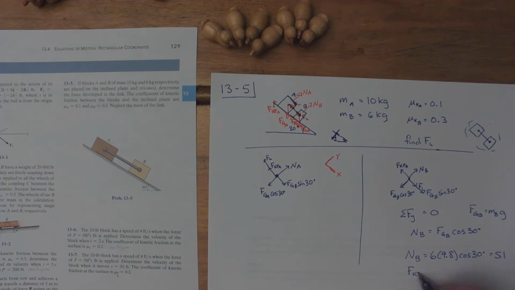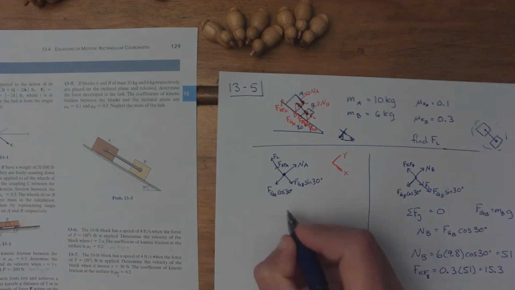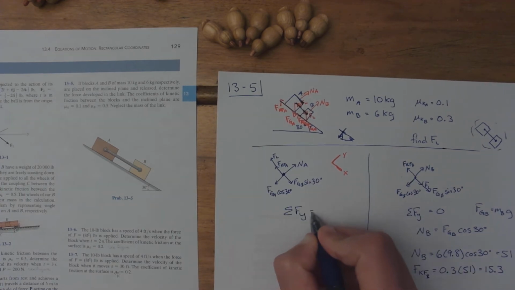And the force of kinetic friction then is equal to 0.3 times 51, and that is 15.3 newtons, and we will just save that for later. Then we'll look at block A.